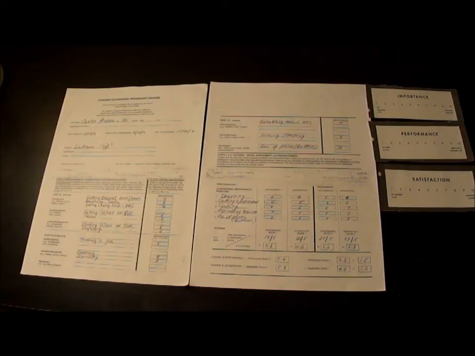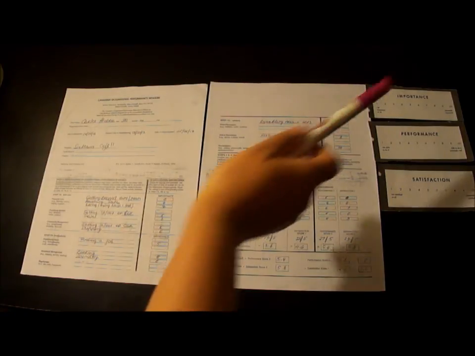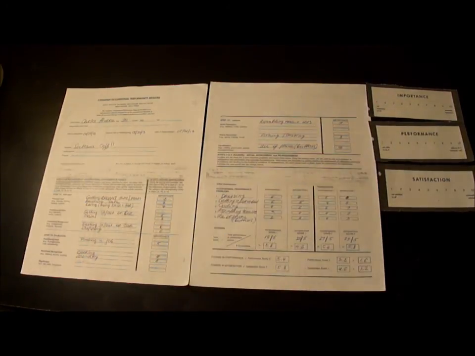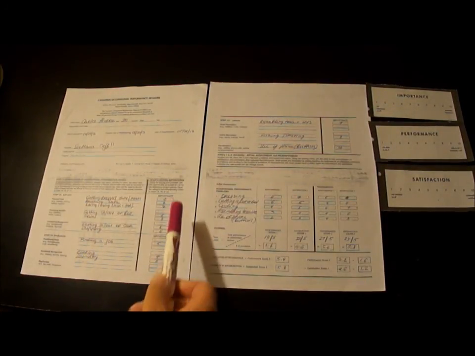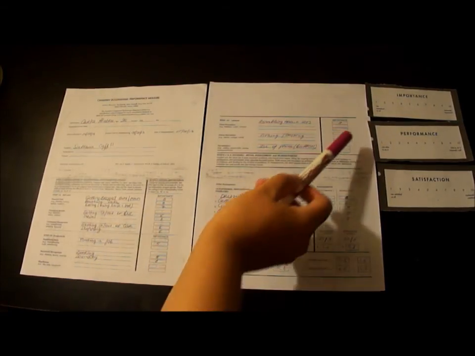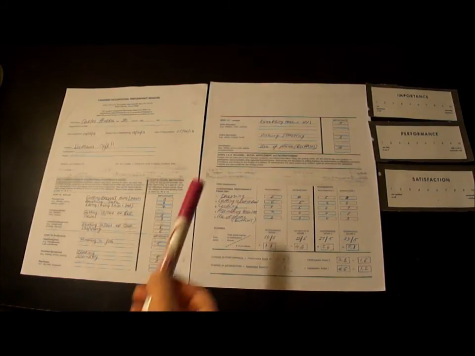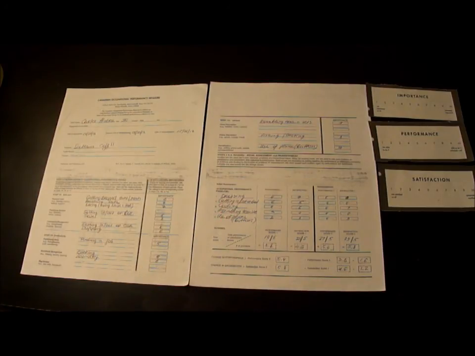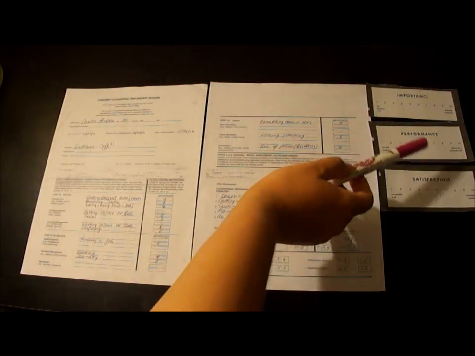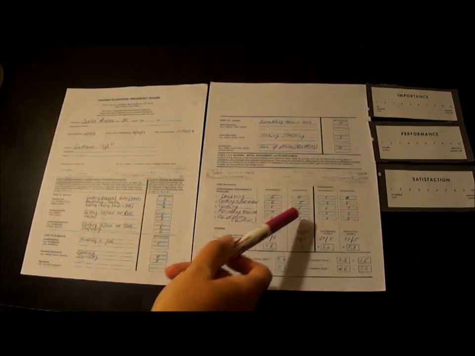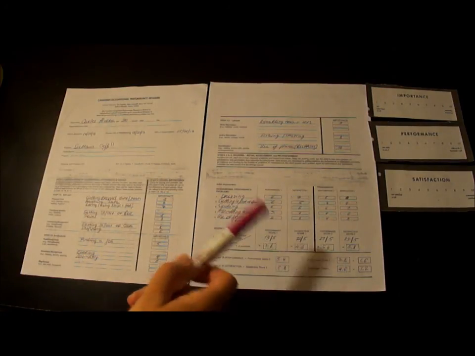Step 2, rate the importance. Using the scoring card provided, ask the client to rate on scale from 1 to 10 the importance of each activity. Place the ratings in the corresponding boxes. Step 3 and 4, scoring. Confirm with the client the 5 most important problems and record them below. Using the scoring cards, ask the client to rate each problem on performance and satisfaction. Then calculate total scores. So here we have performance, and we have satisfaction and total.